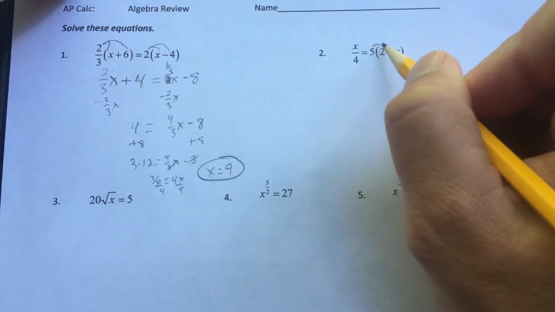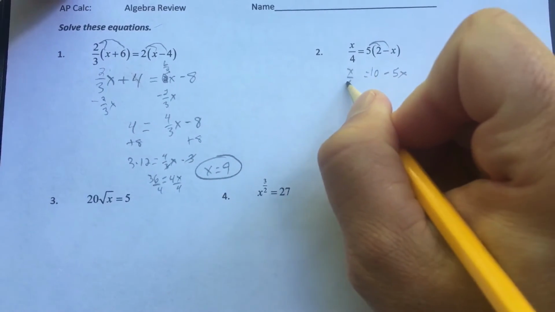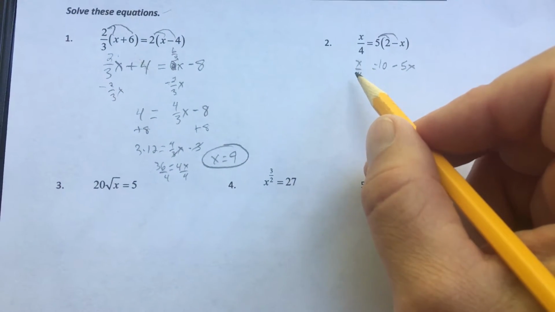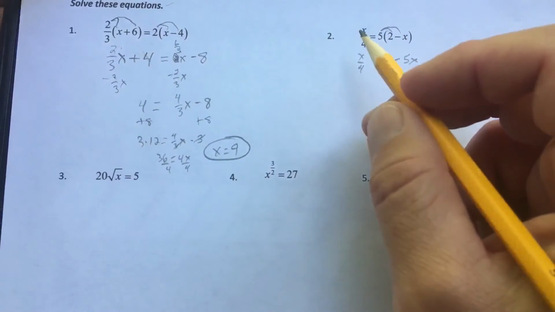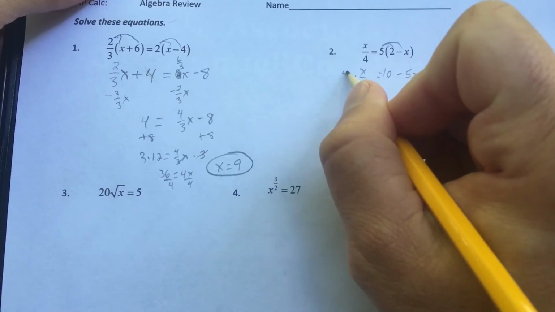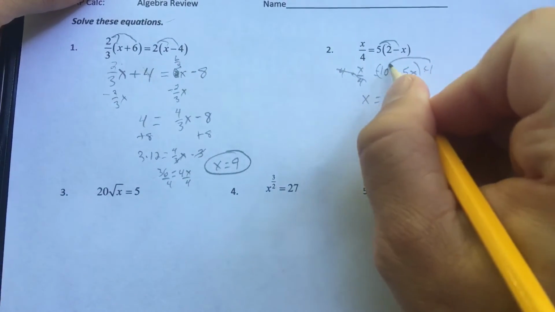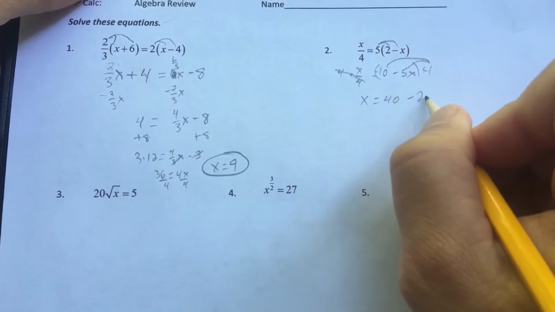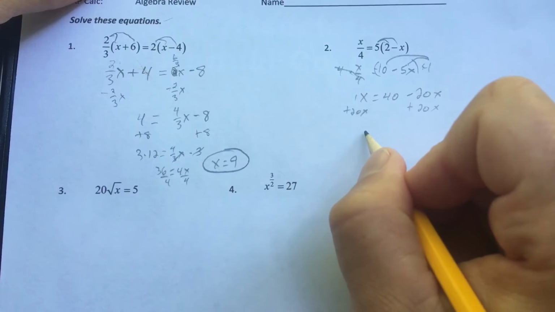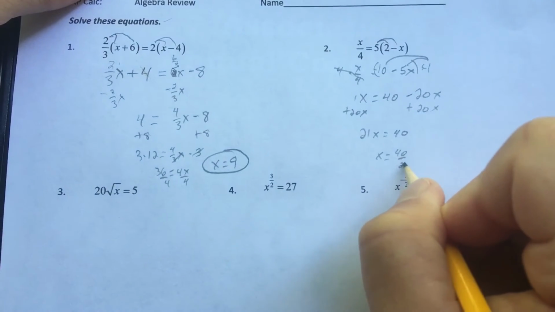Over here, similar idea, we're going to multiply by 5, and we'll get 10 minus 5x equals x over 4. Now, I could add this 5x and create a fraction over here if I wanted to. There's nothing wrong with that. But just to show some different varieties of things we can do, I'm going to get rid of this 4 by multiplying both sides by 4. So that cancels it. I get x equal to 40 minus 20x. Now if I add that 20x over to here, then 1x plus 20x is 21x equal to 40. And then I can divide and I'll get x equal to 40 over 21.